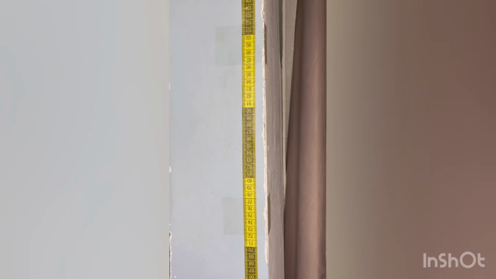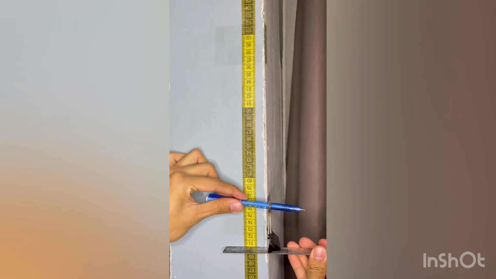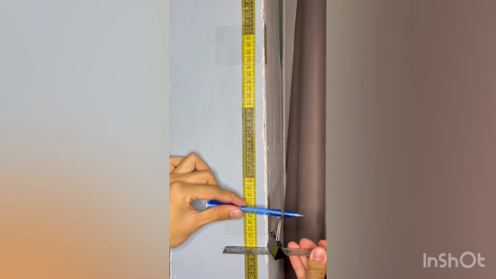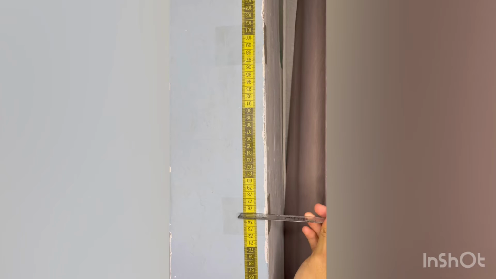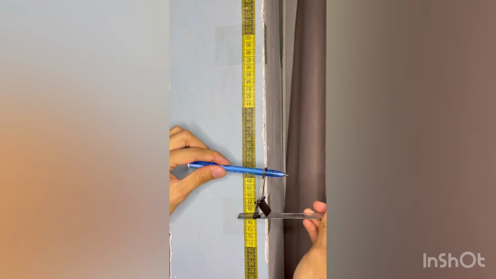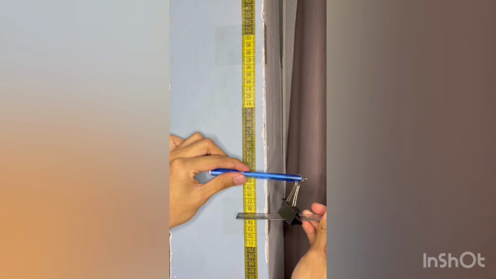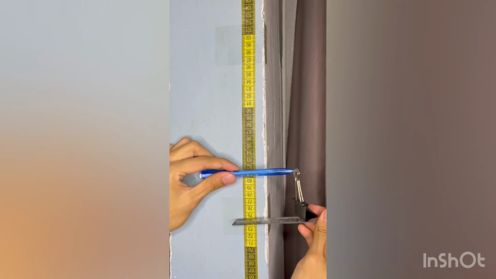How I measure the height to tape the pen is by using a ruler. Put the ruler at the height that we want and make sure the bottom of the binder clip touches the ruler. And then repeat the same step on each height.